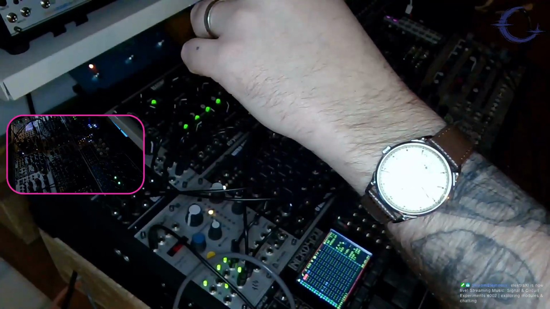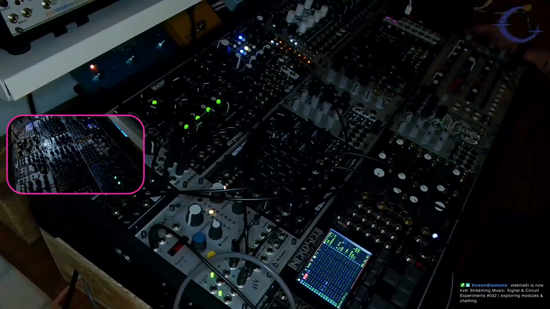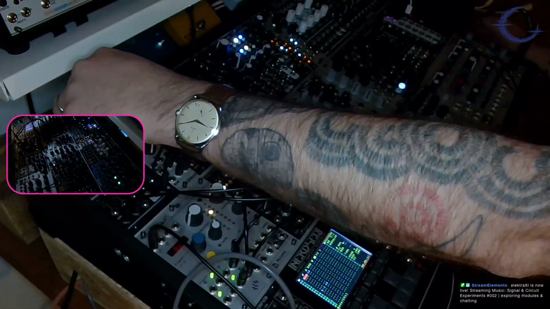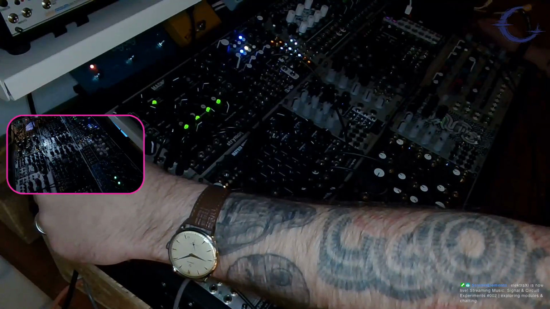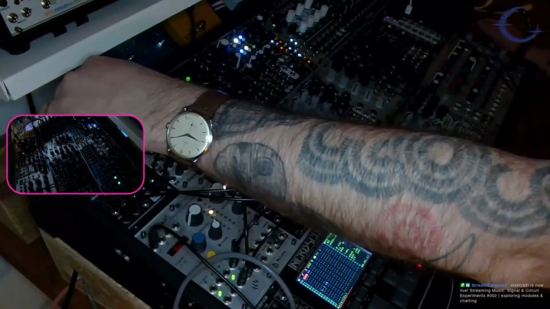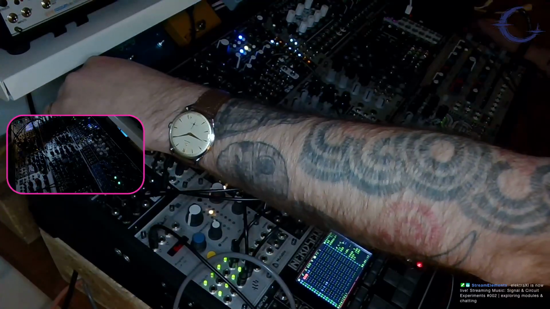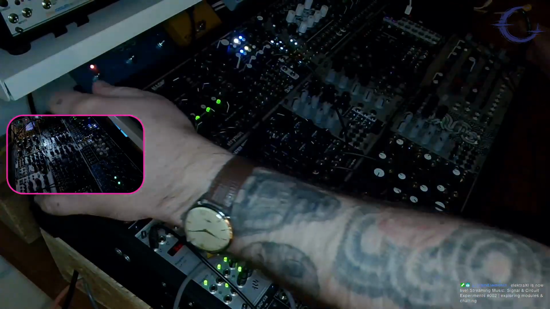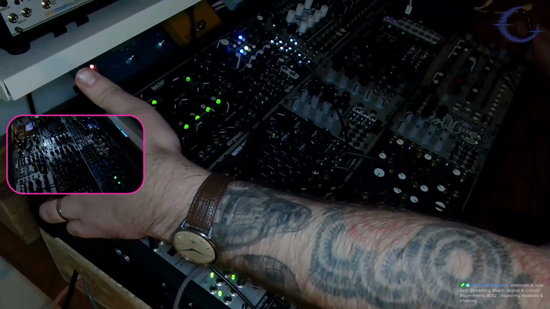I really do love this stereo filter. Let's try to get those fifths back in.